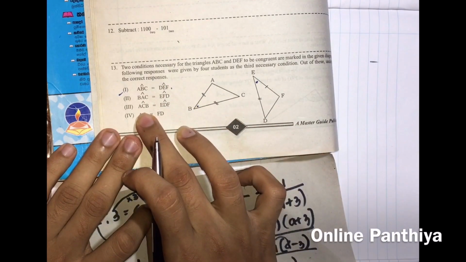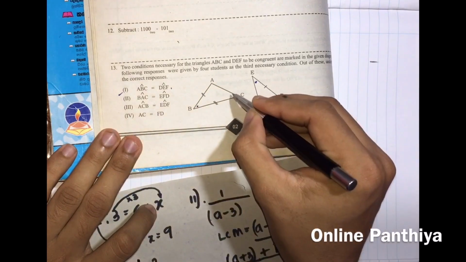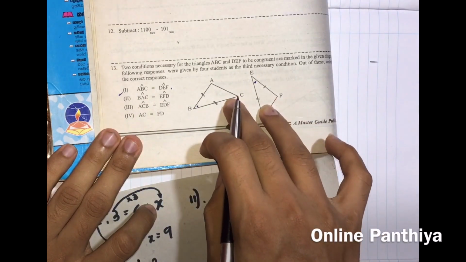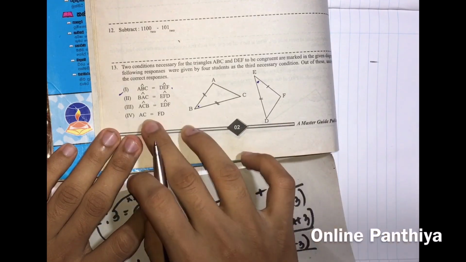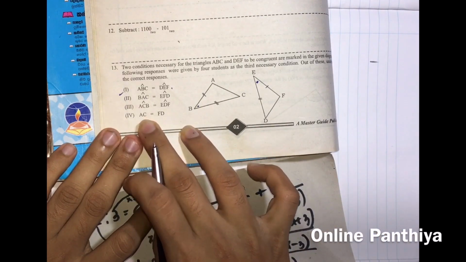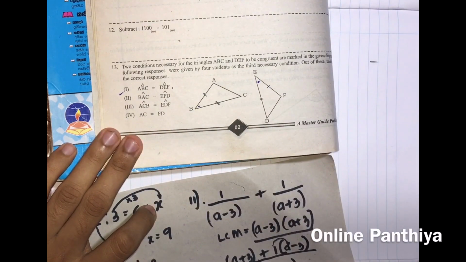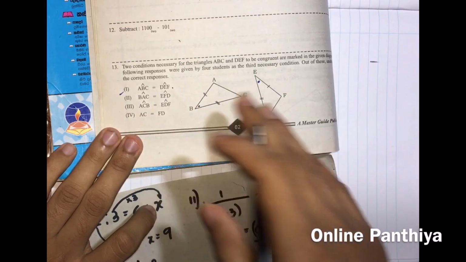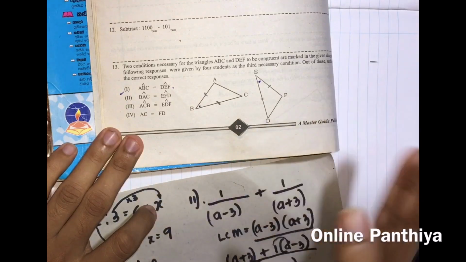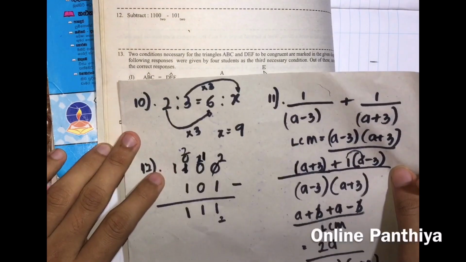Look at the third one. You have an angle that is ACB. They are speaking about the C angle. Can you consider that angle? Can't, because it is not an included angle. That is the reason. And then moving on to the fourth, AC is equal to FD. Yes, you can take that, right? That is the first case. When the three sides of a triangle are equal to the three corresponding sides of another triangle, you can say that those two triangles are congruent. Clear? So the 14th one.